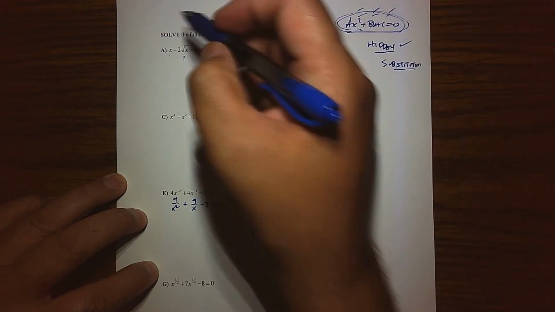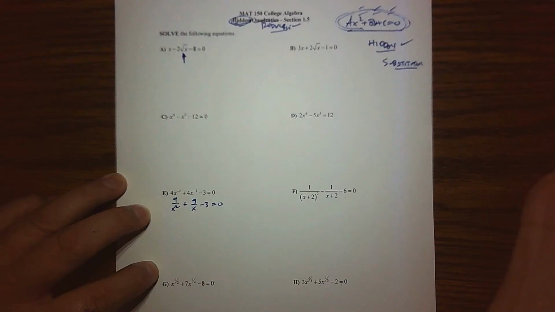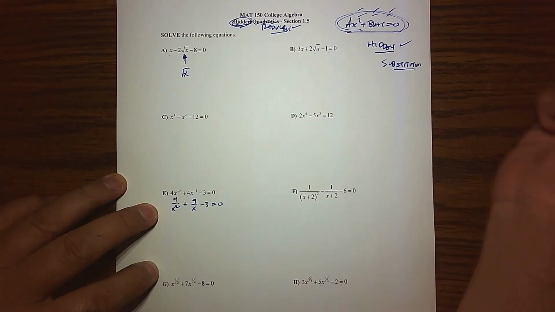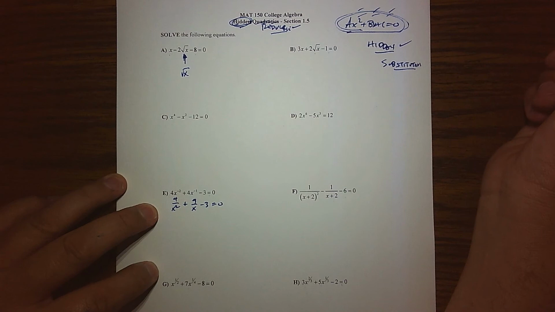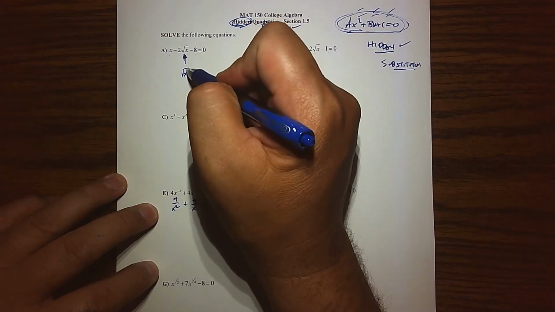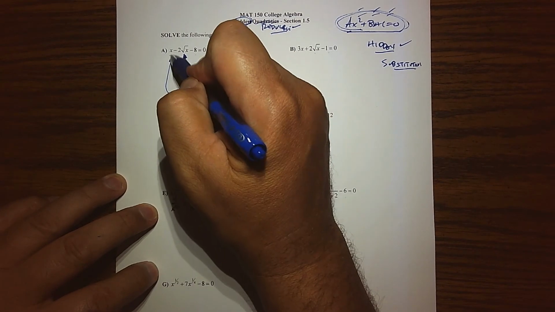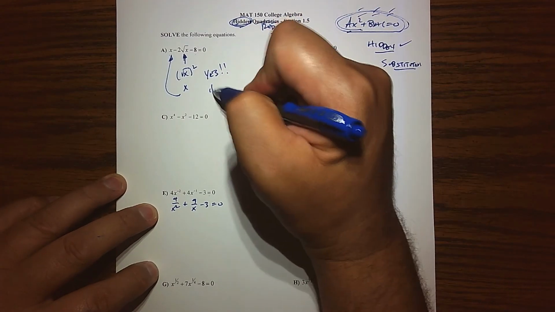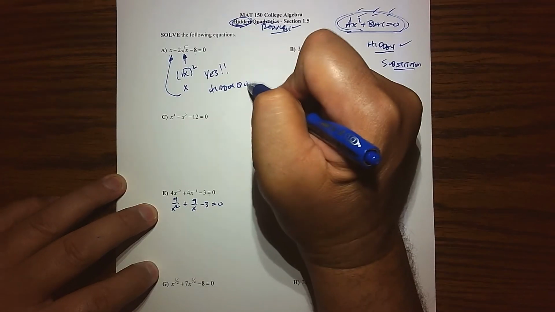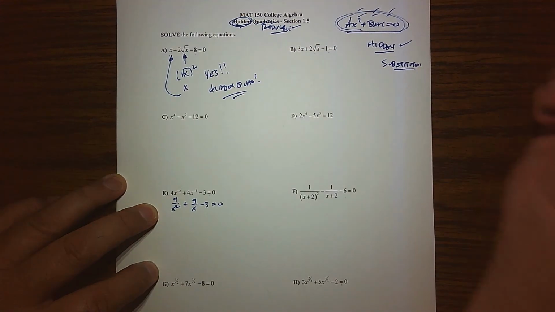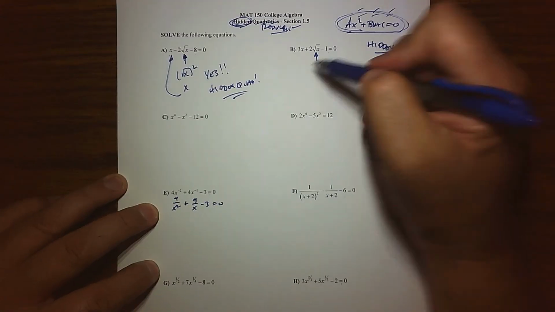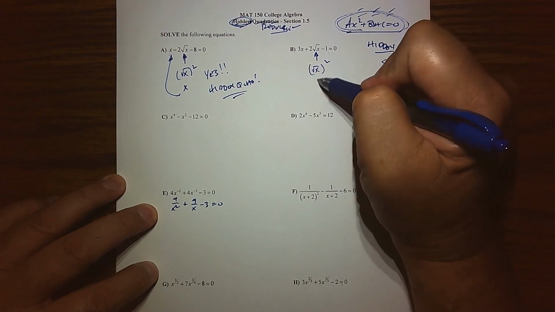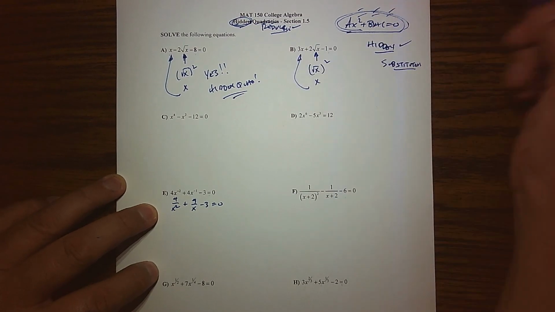The next thing you're going to look at is the variable part of the middle term. All right, so the variable part of this middle term is that. If we were to square it, do you get the variable part that is out in front? And the answer to this is yes. So this is basically a hidden quadratic. Same thing here. What's the variable part? Well, it's the square root of x again. If I square it, I get x, which is the variable part out in front. So yes, this is a hidden quadratic.